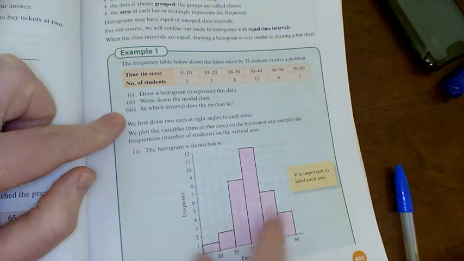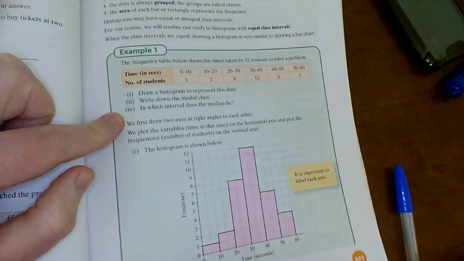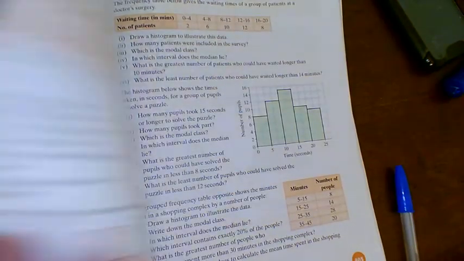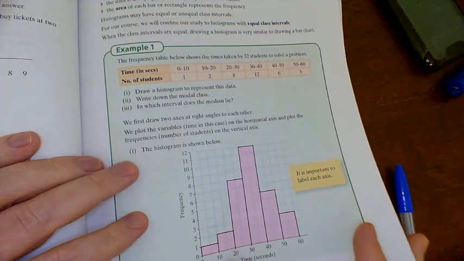So it's nice and easy from a histogram to see the modal class is the 30 to 40. Very easy to see. You can check your answer on the next page. 30 to 40. The median. Where does the median lie?